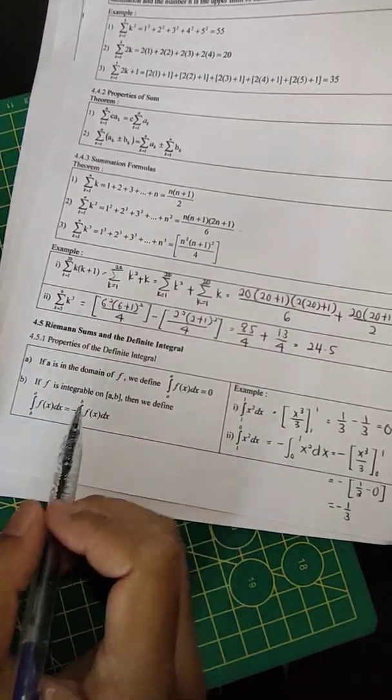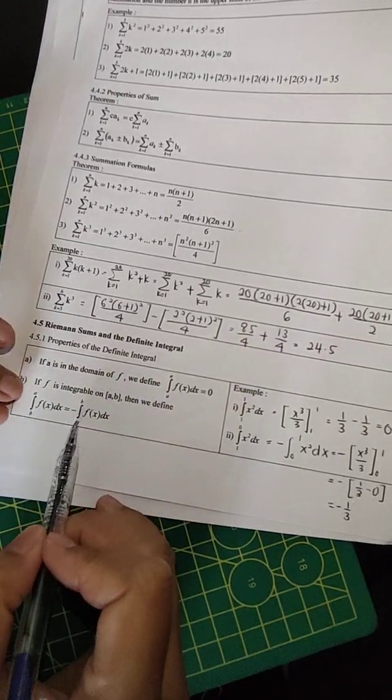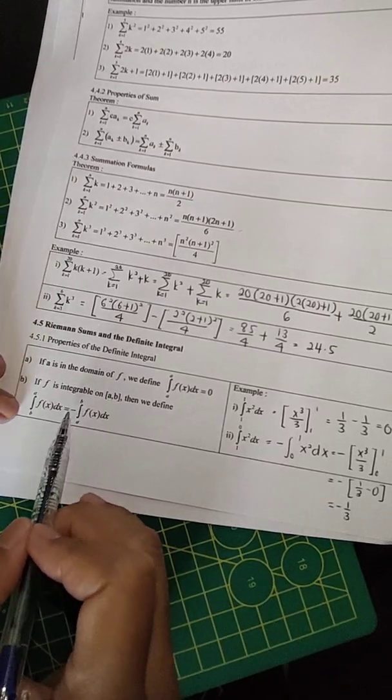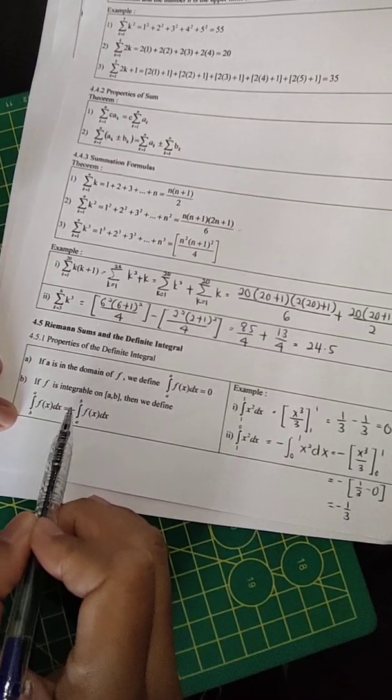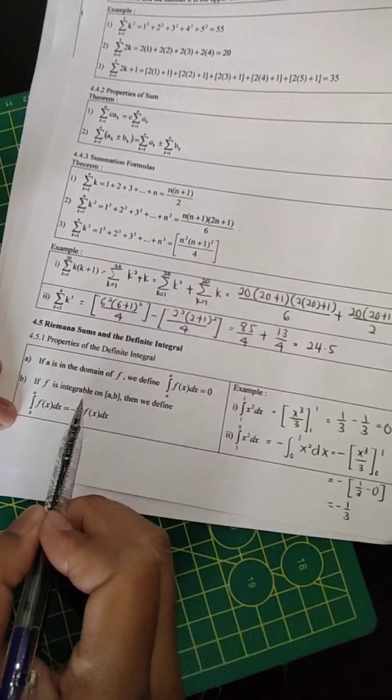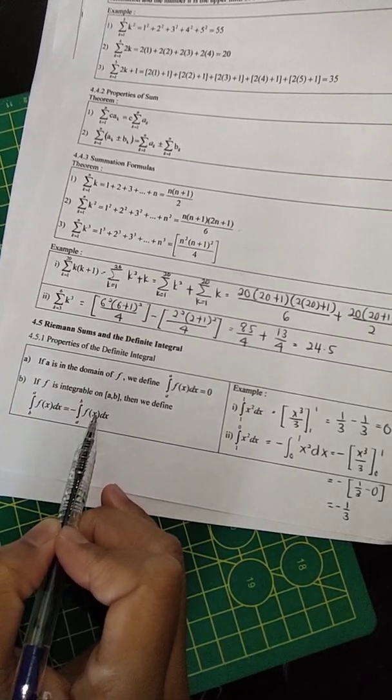So, B, if f is integrable on AB, then we define integration from B to A fx dx is equal to negative. So, kalau awak terbalikkan dia punya limit, so akan ada negatif lah kat depan, which is equal to negative of integration from A to B fx dx.